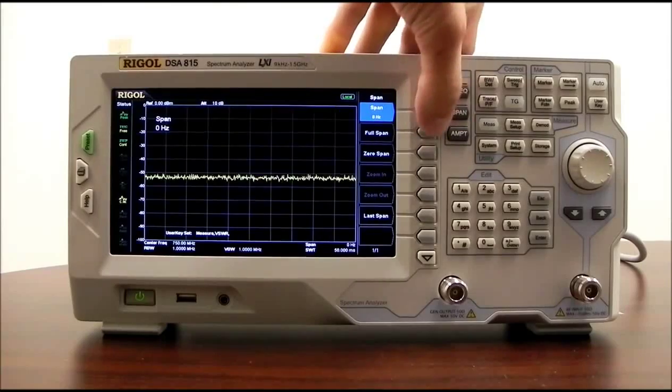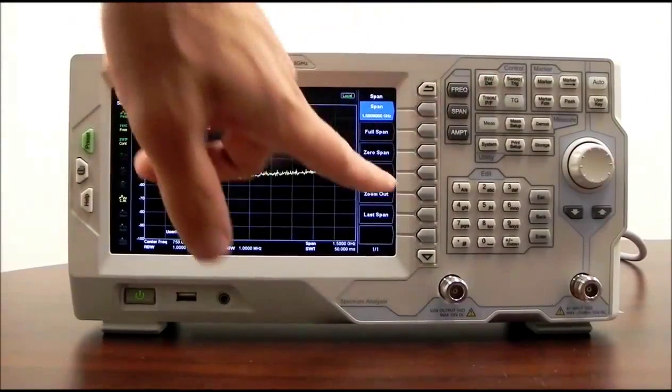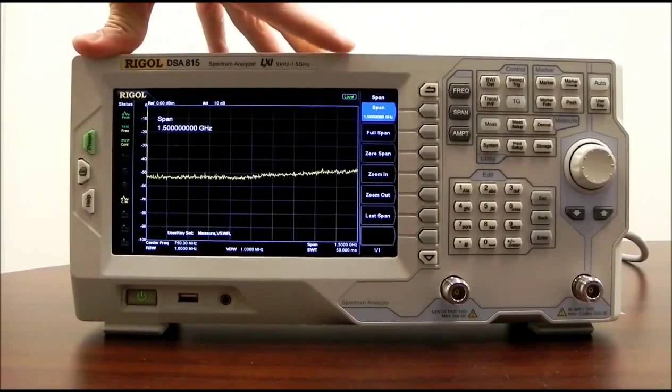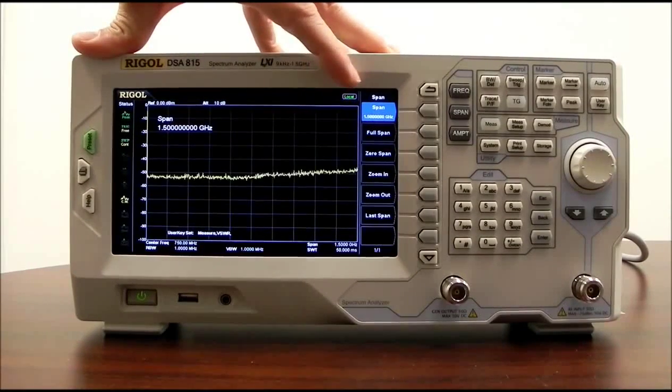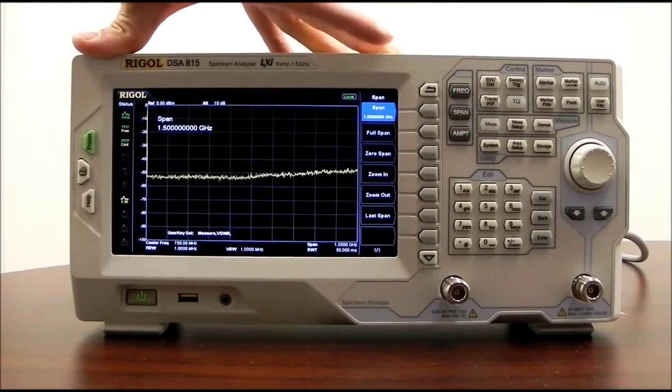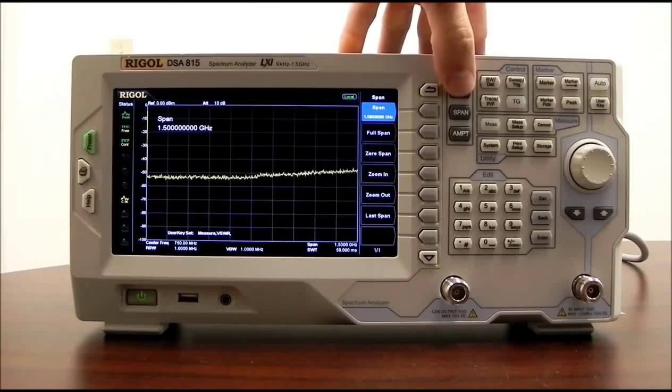We can also go back out to full span, and we can zoom in and zoom out, and then we have a last span. So if you zoom in and you're not exactly happy with the area you've zoomed into, you can hit last span, and it will pop back out, which can be extremely helpful as well.